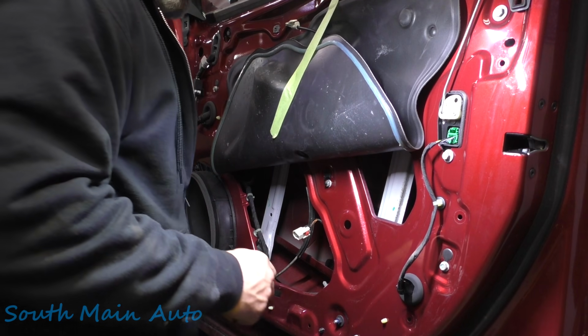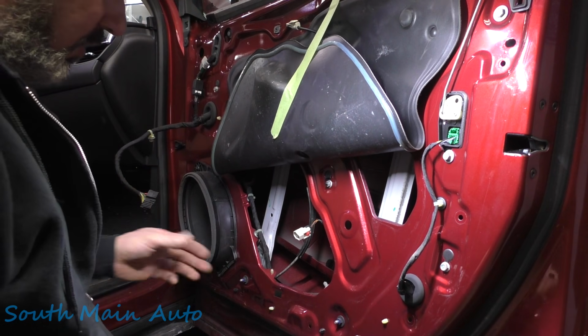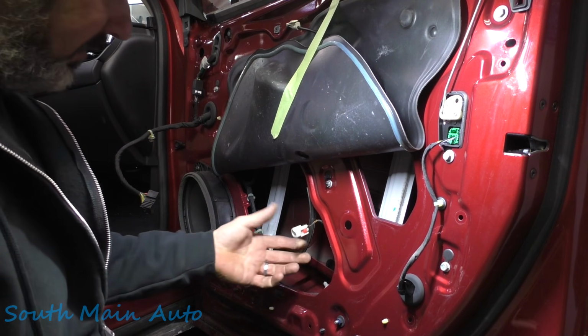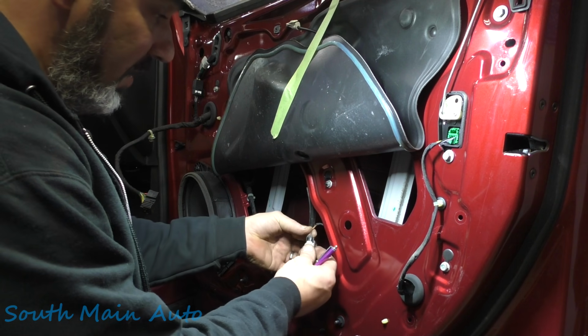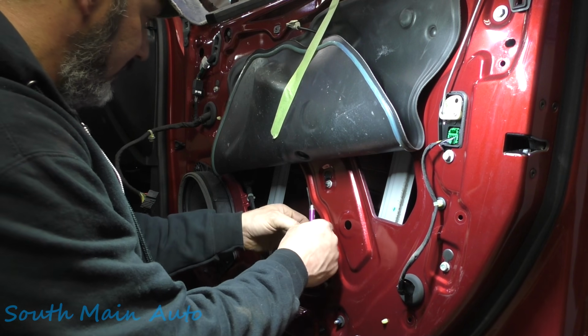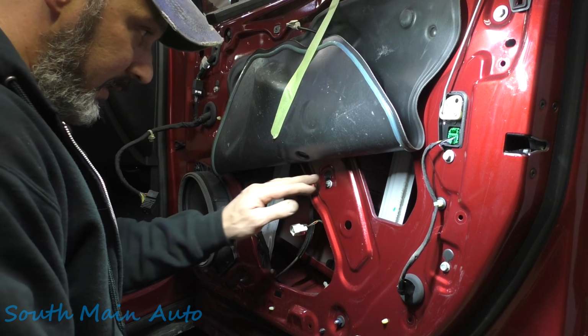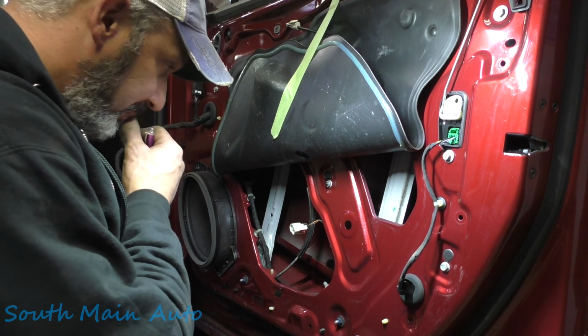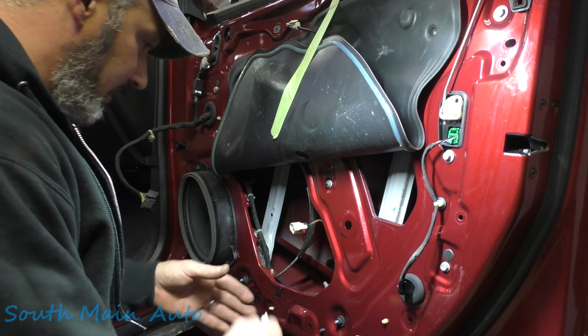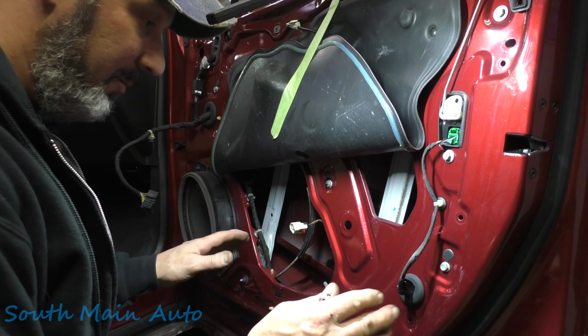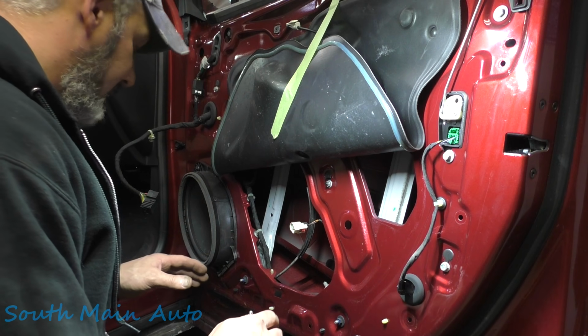So according to service data, there is no external wire connection between this right front and the right rear. One of these wires is a ground, and the other one is the wire it communicates on to the impact sensor. So shorting them, like I say, people are going to get kind of freaked out about it.